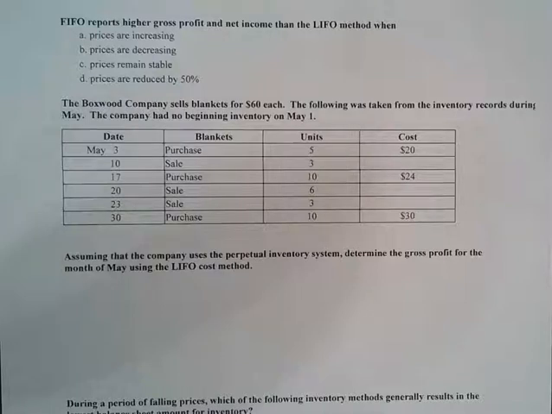All right, let's keep going with the next set of information related to inventory. First question is a multiple choice question. It says FIFO reports higher gross profit and net income than the LIFO method when what happens?